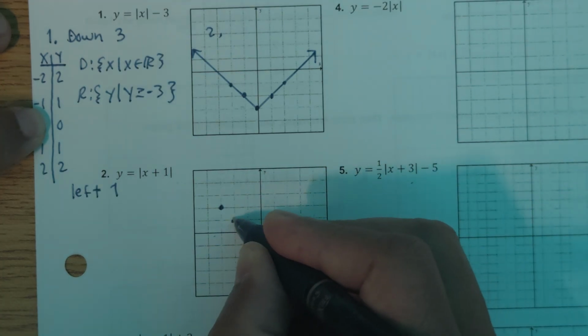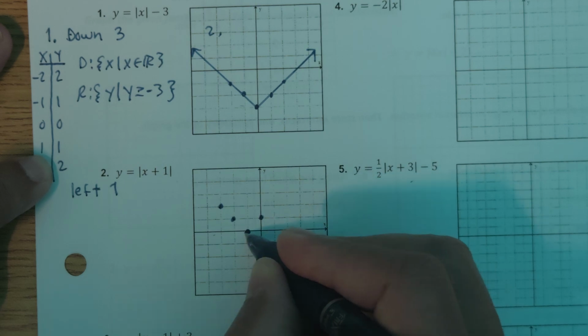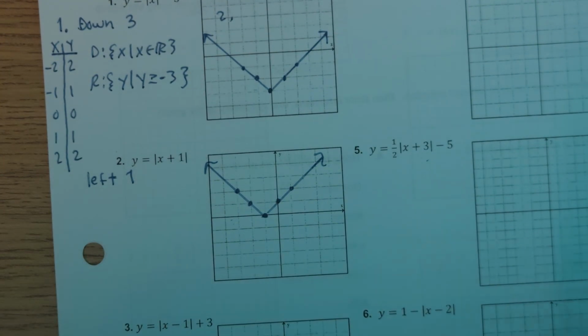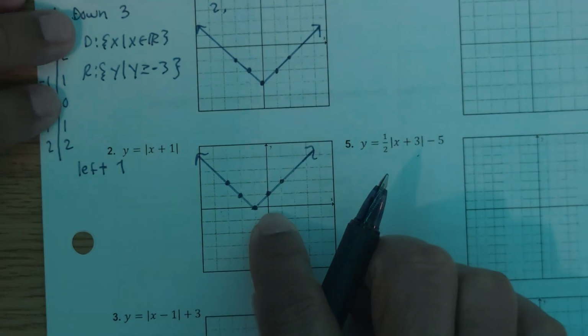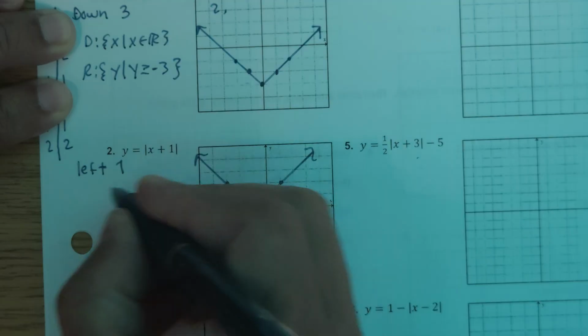Left 1, up 1. That's the origin, so right 1, up 1. Right 2, up 1, 2. And then connect the points. And after you have connected the points, this is the graph. So that's part 1, the transformation.